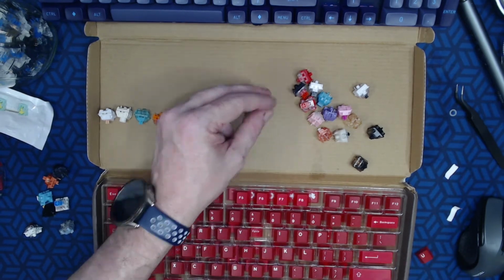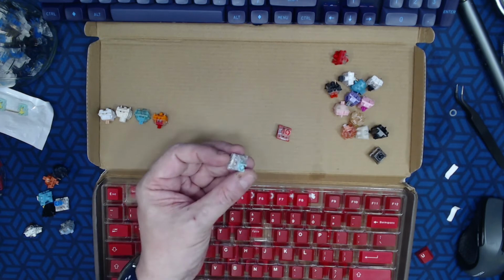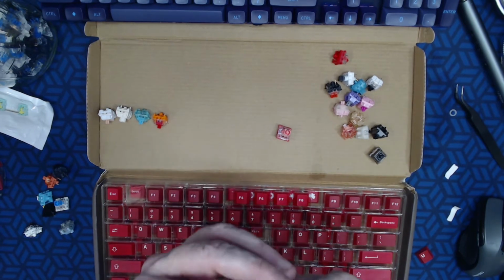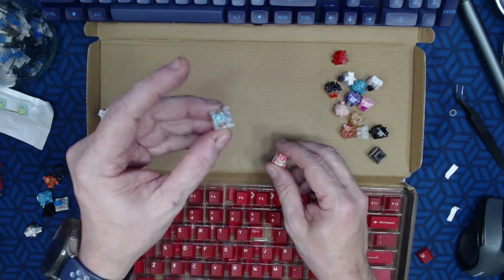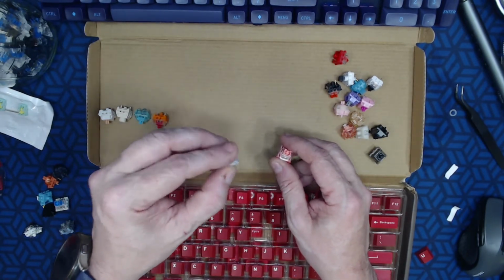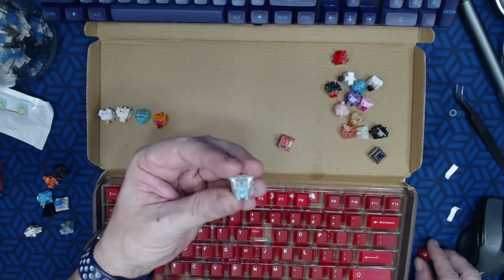All right, so now here, I actually have two of these. I don't know why I pulled out two of these. I pulled out some I meant to pull and some I didn't. This is a Momoka. These are both Momoka. This is a Flamingo, and this is a Frog. They're both linear switches. Decent switches, but let's see.